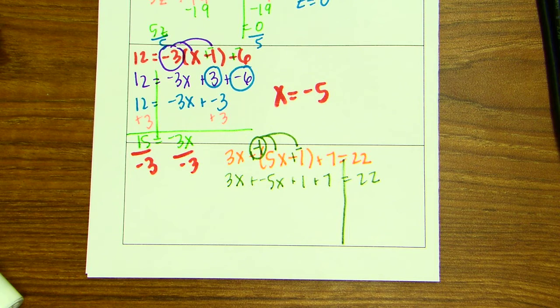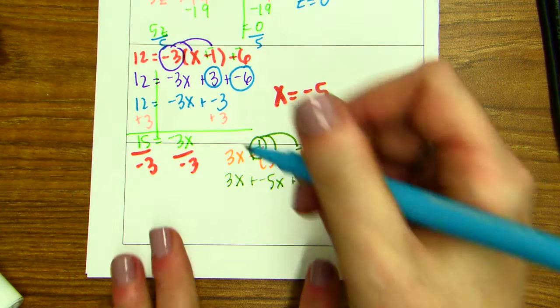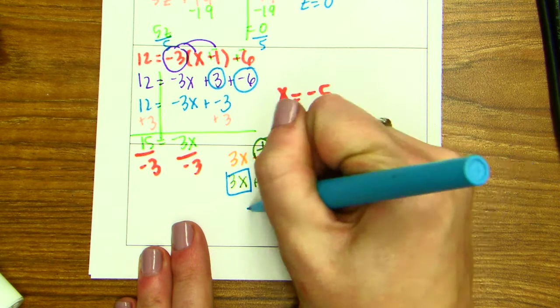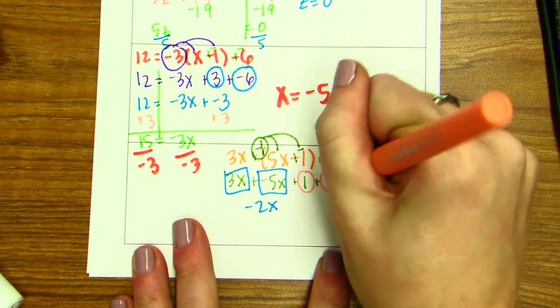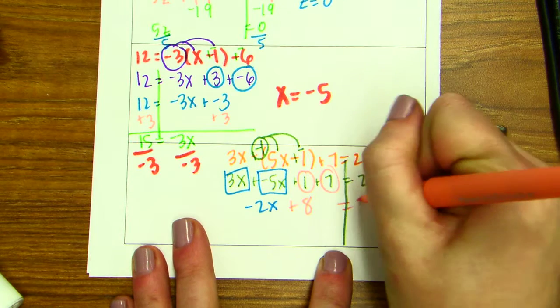Then I have to combine like terms. I have two sets of like terms on this one. 3x and -5x is -2x. And then 1 plus 7 is 8. And the 22 doesn't change.